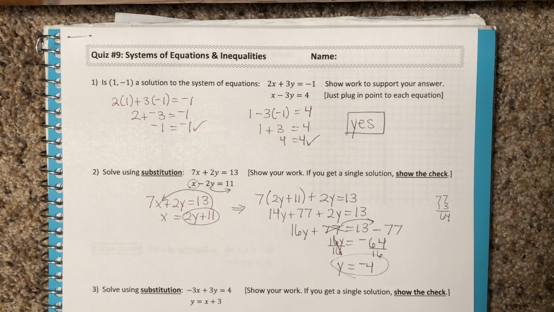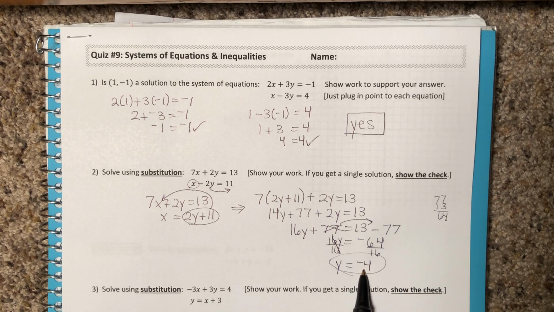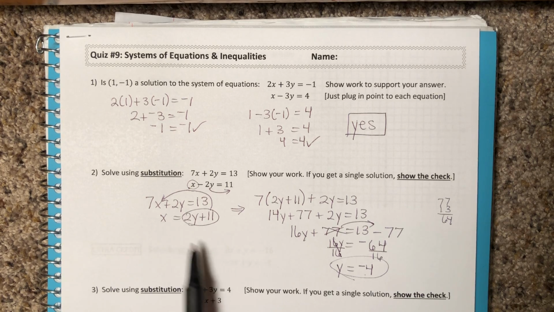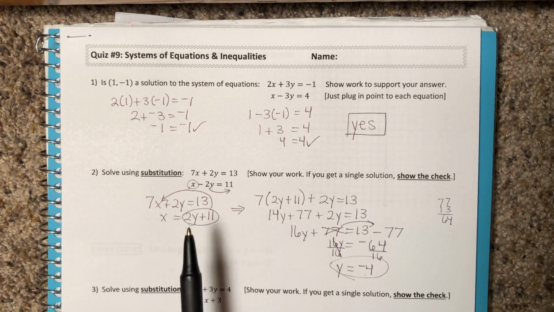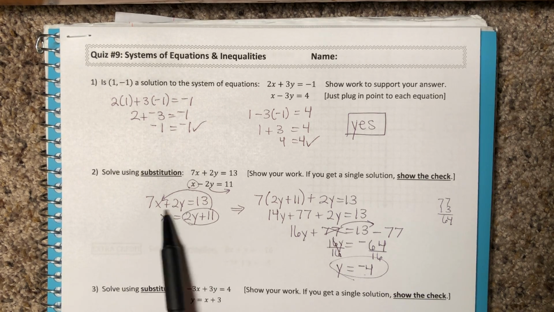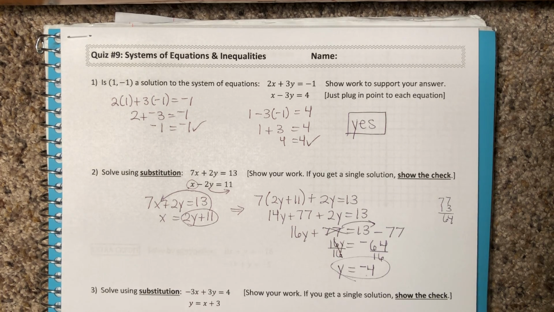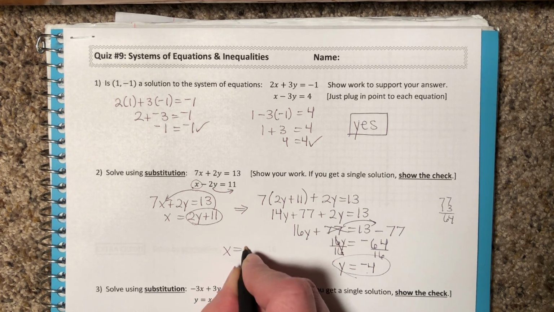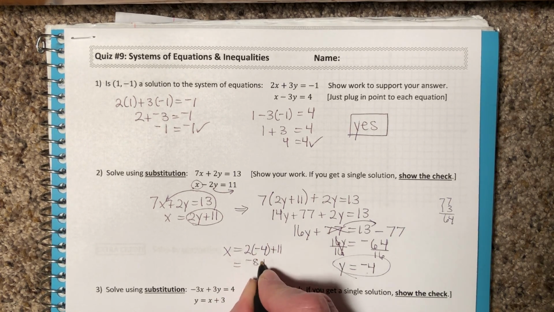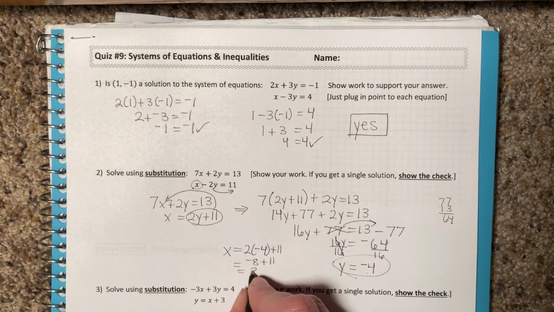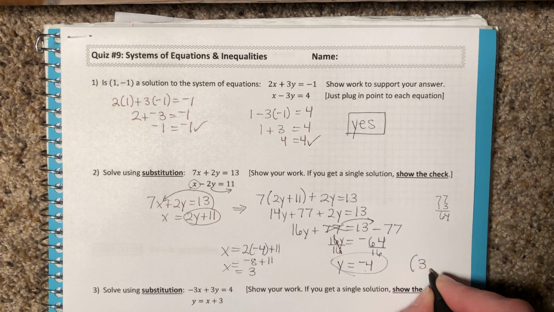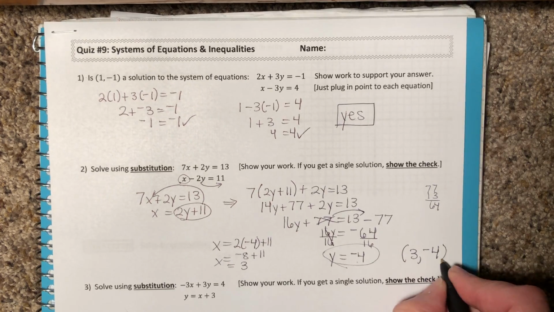Now, once you get one of your variables solved for, plug it back into the easier equation and find the other one. Now, I could plug it into this y and then solve for this x, but that will be a lot harder than plugging it into this one, and that's going to give me x right away. So I'm going to put that here. x equals 2 times -4 plus 11, which equals -8 plus 11. So that's going to be 3. And the point, therefore, is 3, -4.